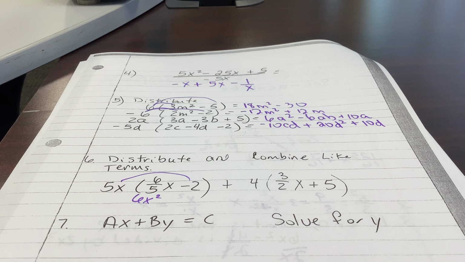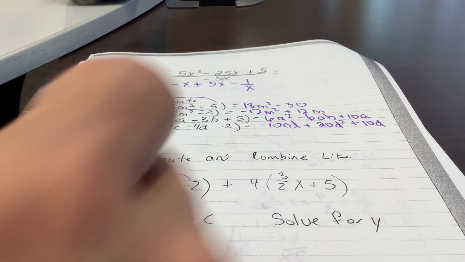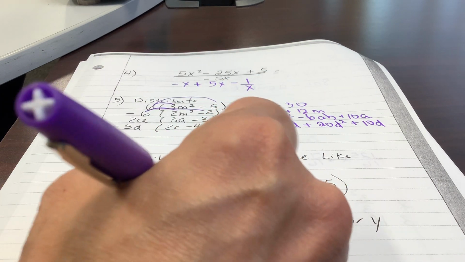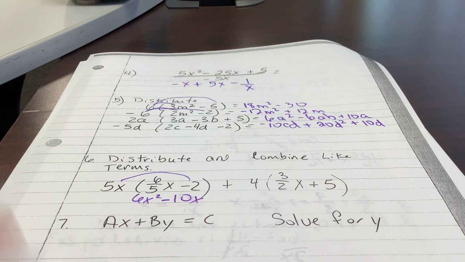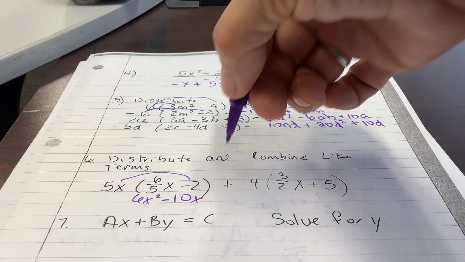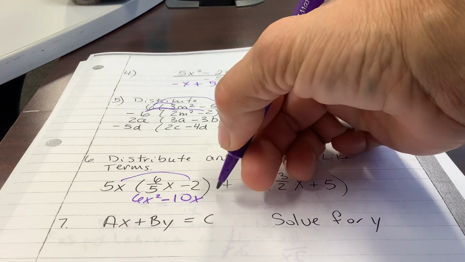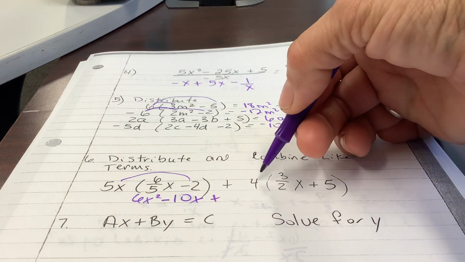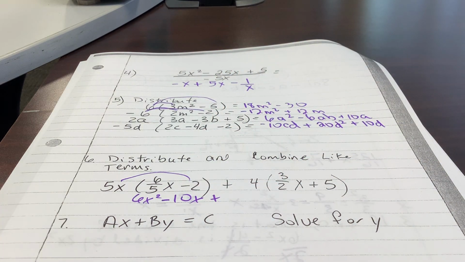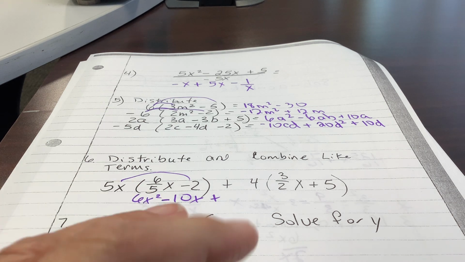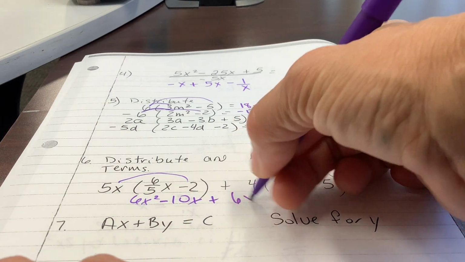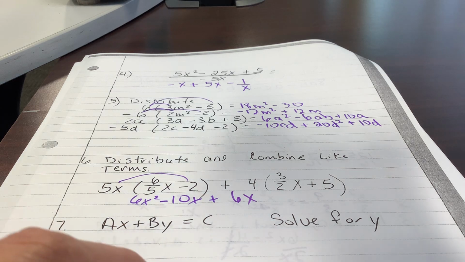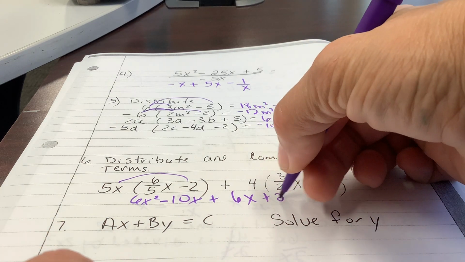So 5x times -2 is -10x. And then the next one, it's going to be positive plus 4 3/2. Now, of course, you can put that in the calculator, alpha x for the 3/2, but 4 divided by 2 is 2, and 2 times 3 is 6. So 6x, and 4 times 5 is 20.